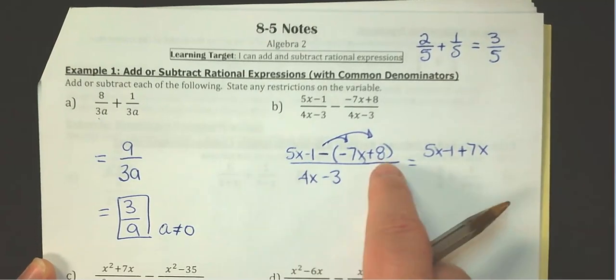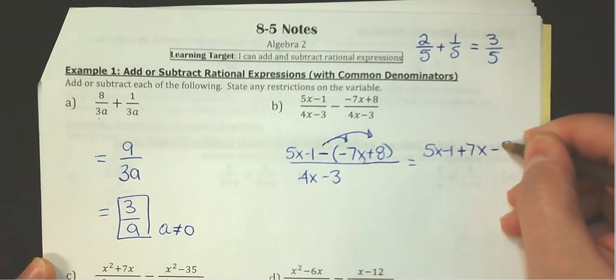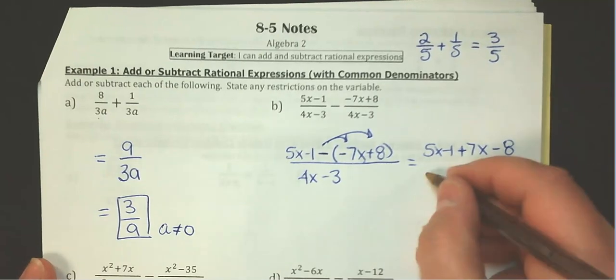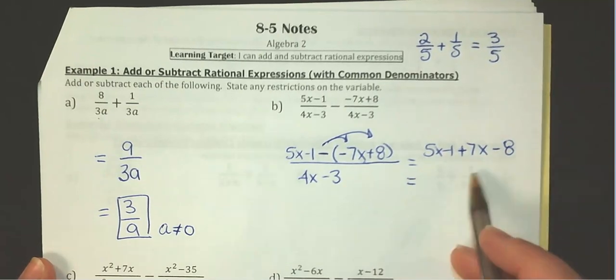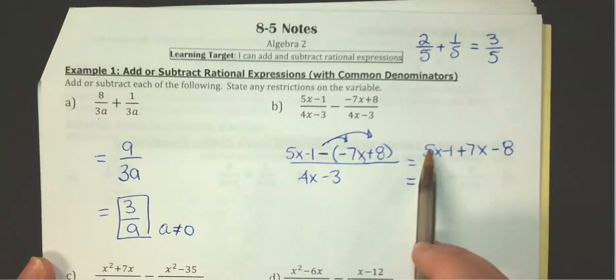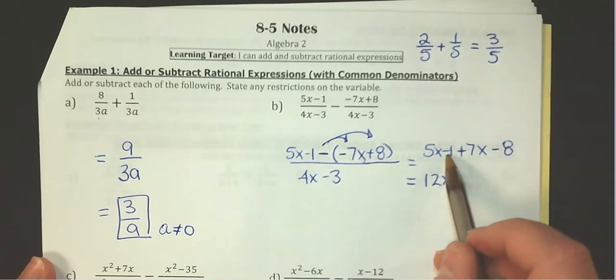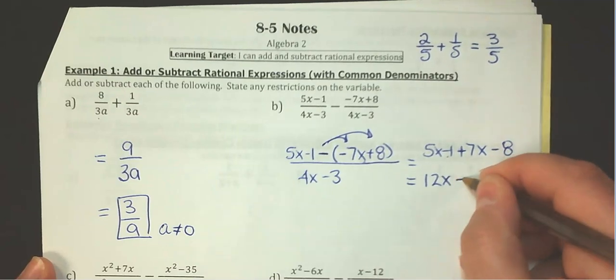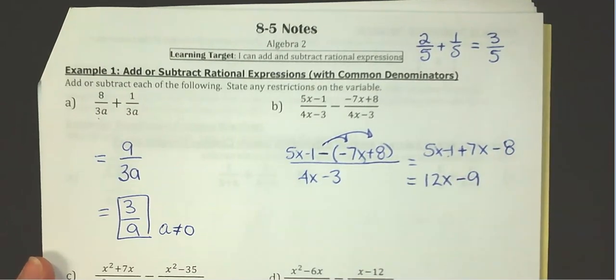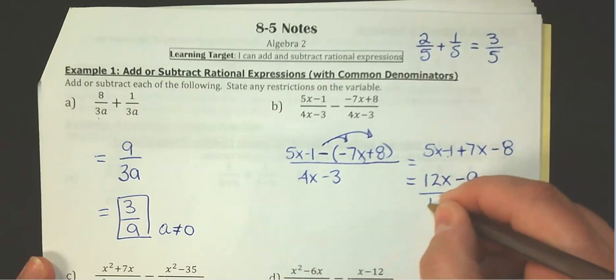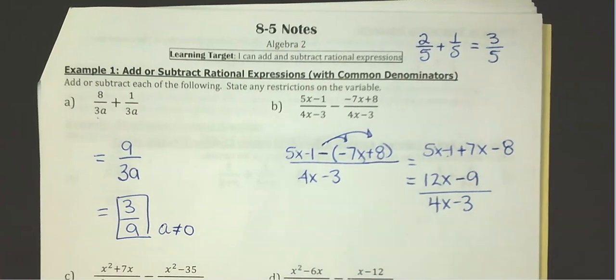And then minus this 8 would be a minus 8. And then I'm just going to simplify that a little bit, just combine any like terms that you can. So you got a 5x and a 7x, so I'd have 12x. And then negative 1 and negative 8 would be negative 9. So that would be the top of the fraction. And I'd have that 4x minus 3 on the bottom.